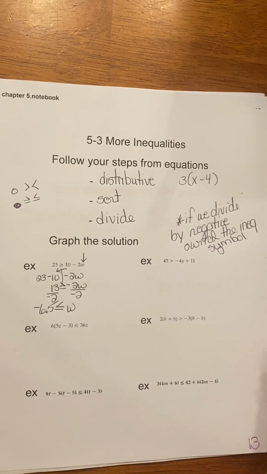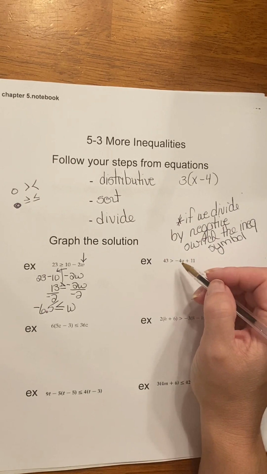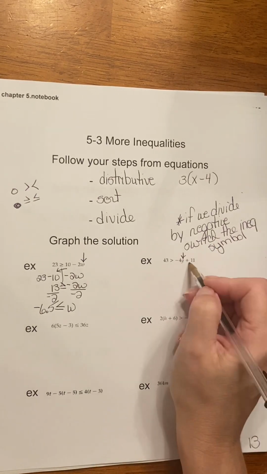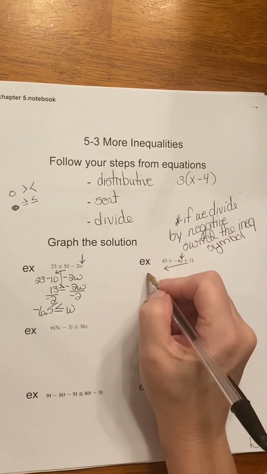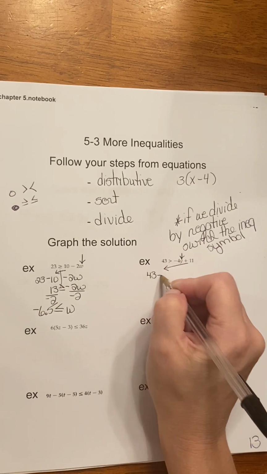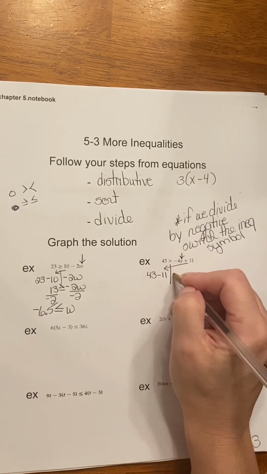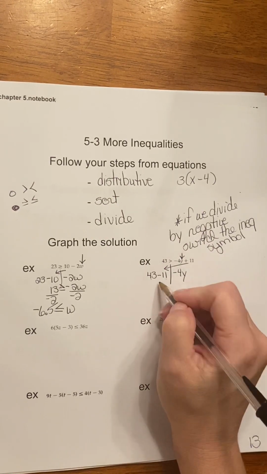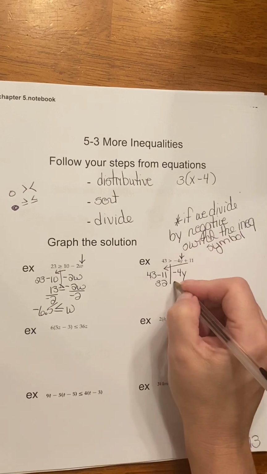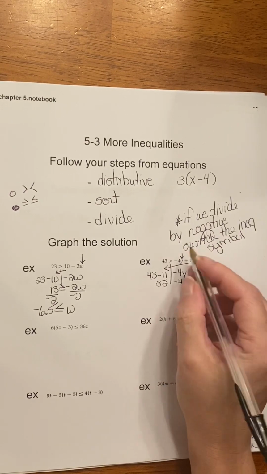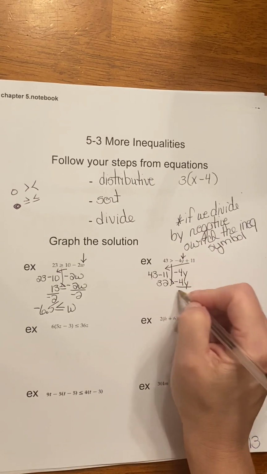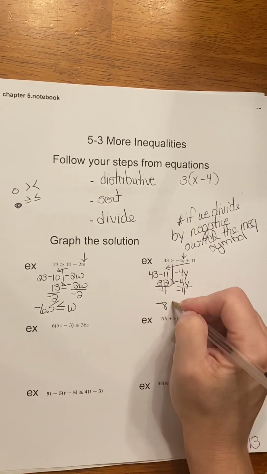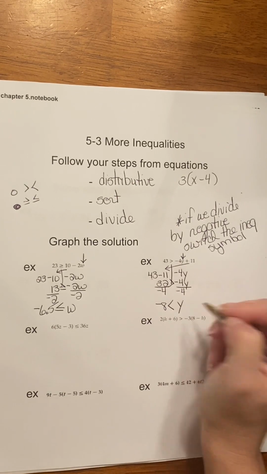Okay, we're going to do the same thing for the other one. And again, we've been working on these, so we should be pretty good at these. Here's the one we're looking for. So our 11 is going to cross the line. So 43 subtract 11 is negative 4y. 43 take away 11 is 32. Bring down your negative 4y. We're going to divide by negative 4 and get negative 8, but we have to remember to switch the symbol.